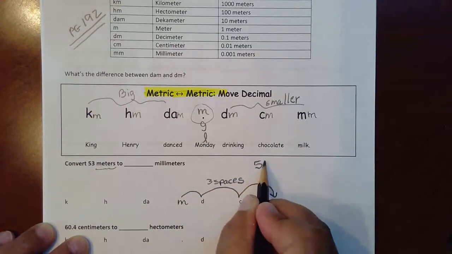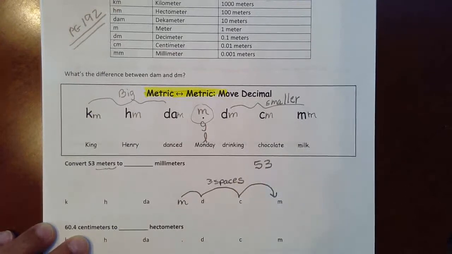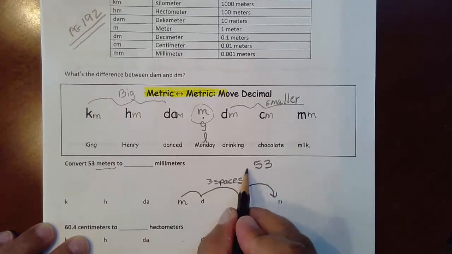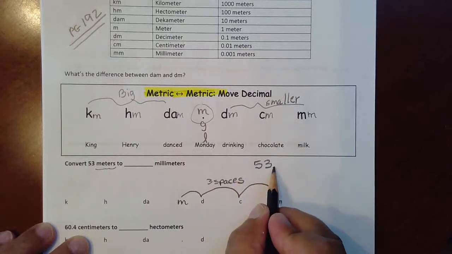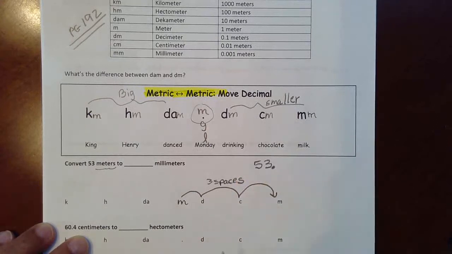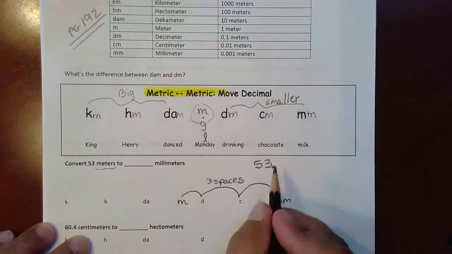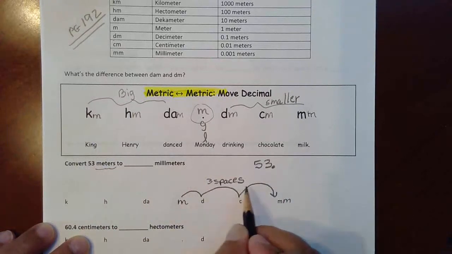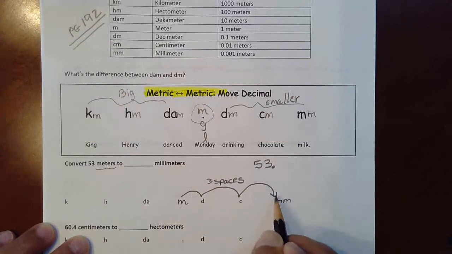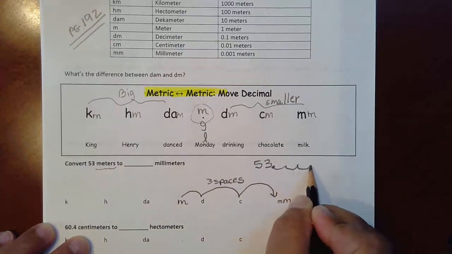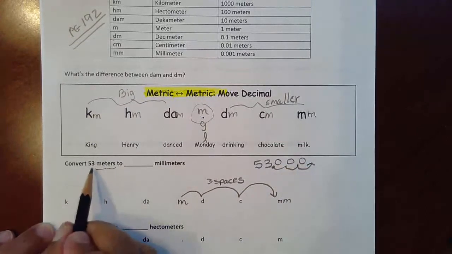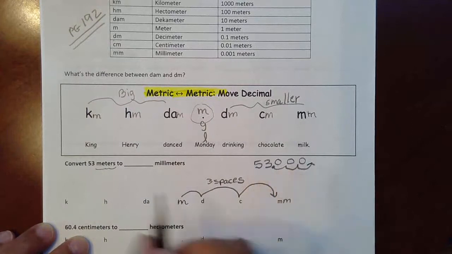You're going to start with the 53. Take note of where the decimal is in this number. Sometimes it'll be in between 2 numbers. Sometimes it'll be in front. And when you don't see one at all, it is said to be at the end. If you had to move 3 spaces in this little saying to get from meters to millimeters, this is an M. That's why I always put 2 letters on each one. Then you have to move 3 spaces with your decimal. However many spaces you moved here, that's how many spaces you're going to move in your answer, filling in any blank spot with 0. So 53 meters is equal to 53,000 millimeters.